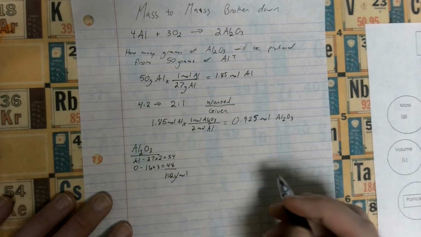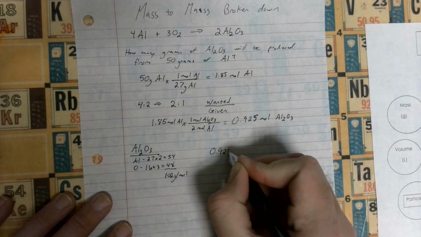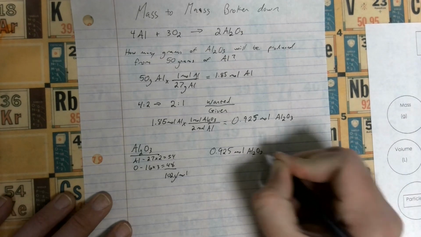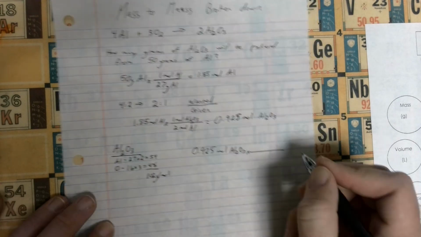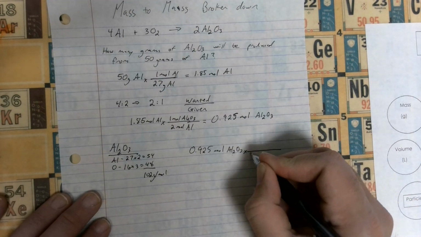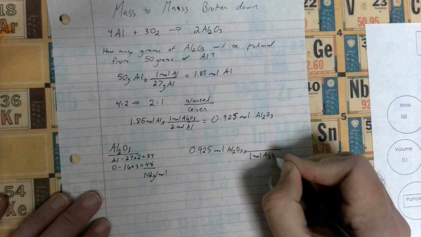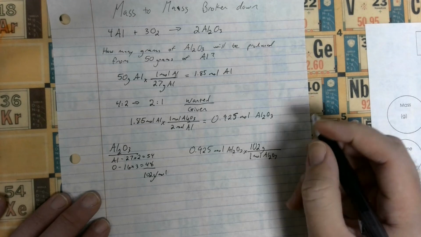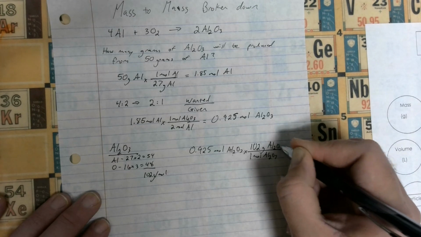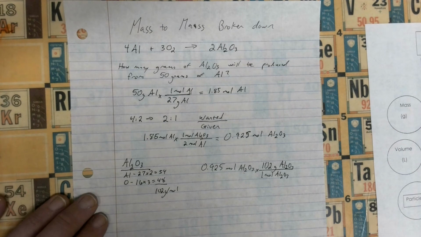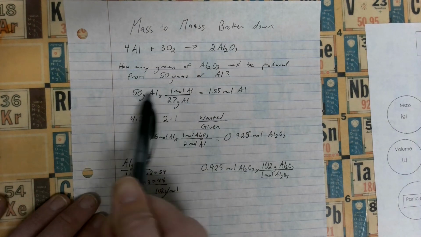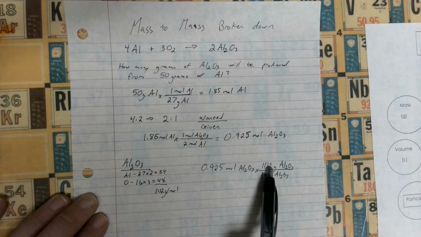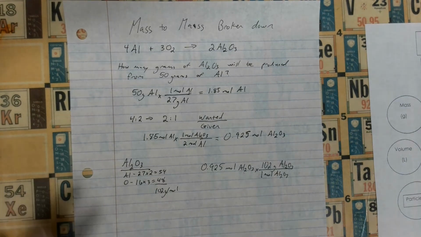Now I'm going to take my 0.925 moles Al2O3, and I'm going to turn it into grams by multiplying. So this time I'm going to put 1 mole on the bottom and 102 grams on the top. It's opposite of what we did up here. Up here we were dividing by the molar mass, so we put the molar mass on the bottom. Down here we're multiplying by the molar mass, so I need to put the molar mass at the top.